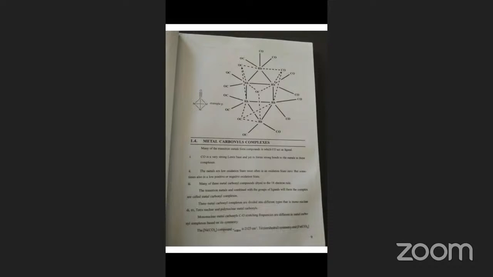The carbonyl CO is a very strong Lewis base and forms strong bonds to the metals in Lewis complexes. The metals are having a low oxidation state, or no oxidation state, that means zero oxidation state.